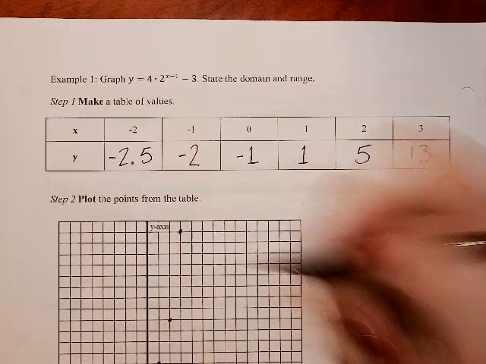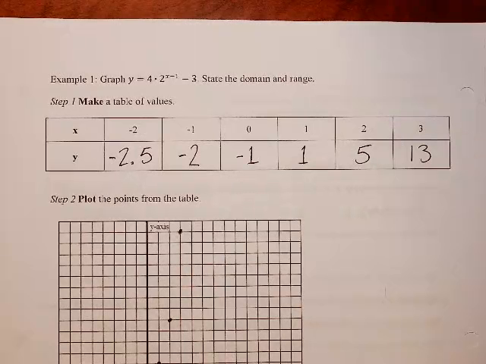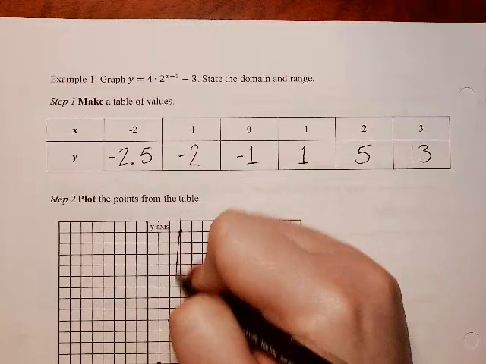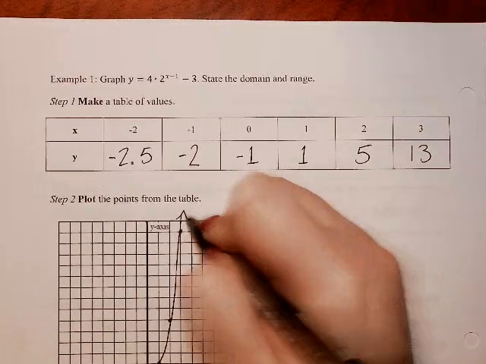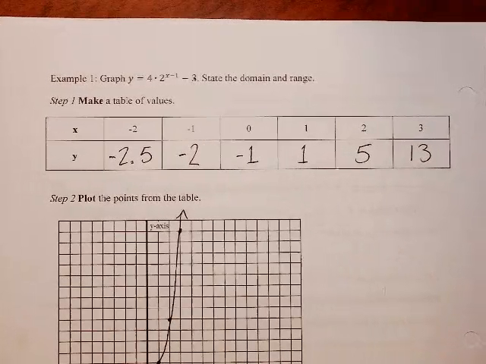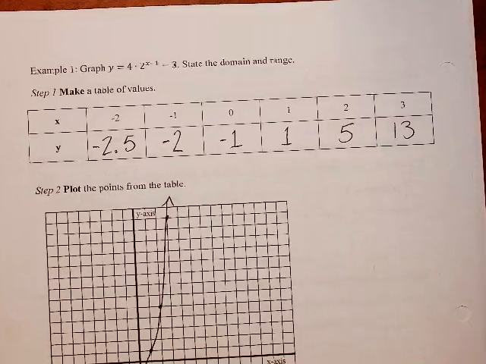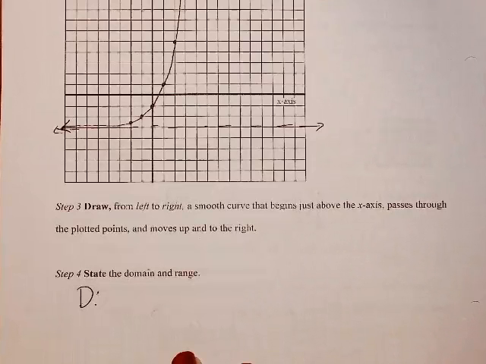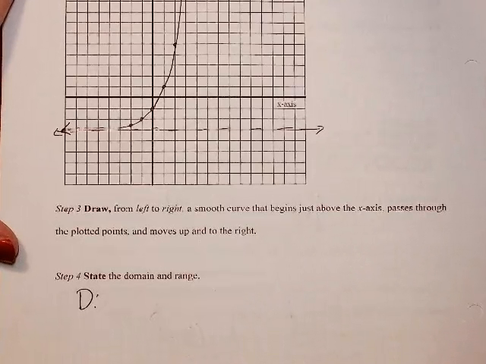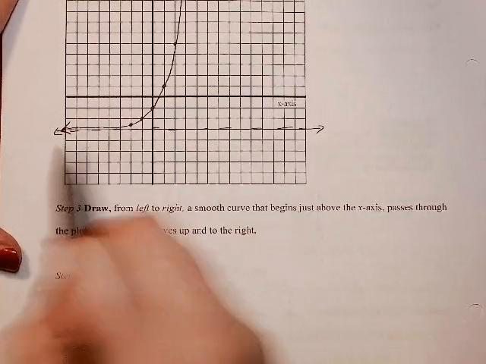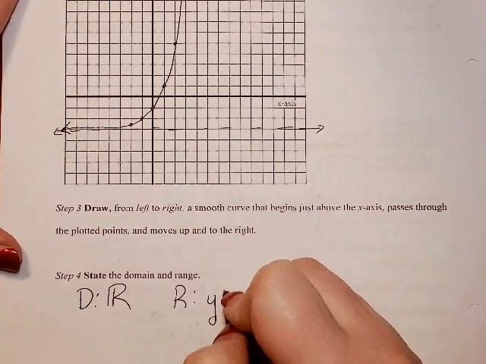Okay, so our graph is going to look like that. So our asymptote is down here. So our domain is all real numbers, and our range is everything above our asymptote, which is y is greater than -3.